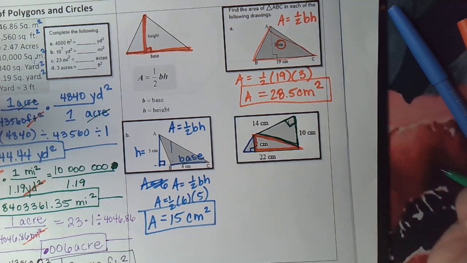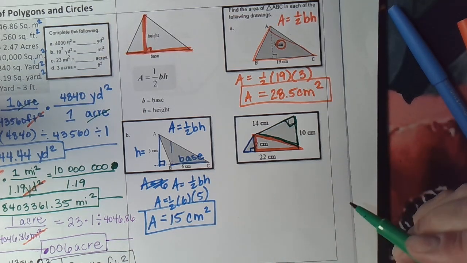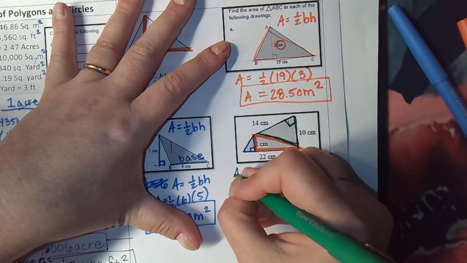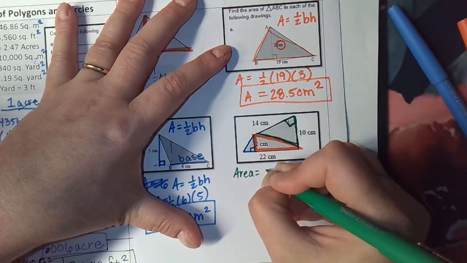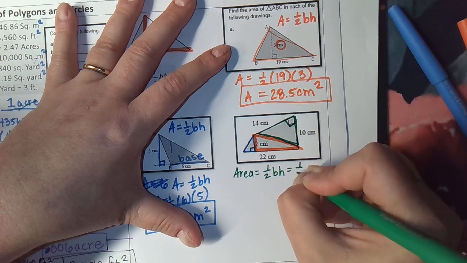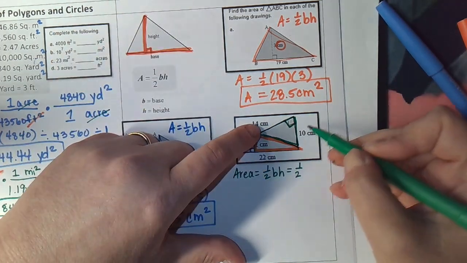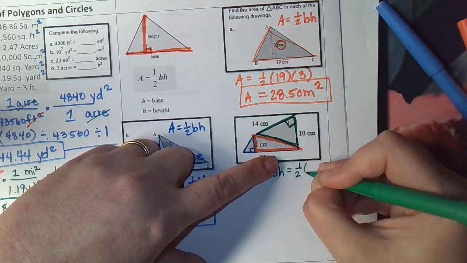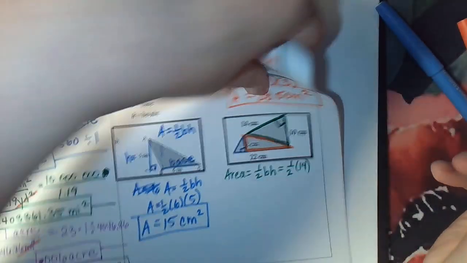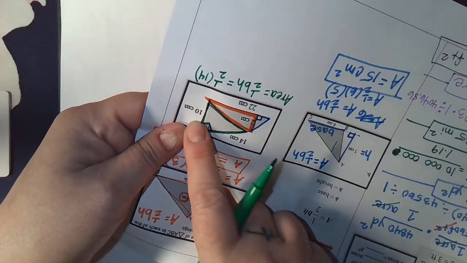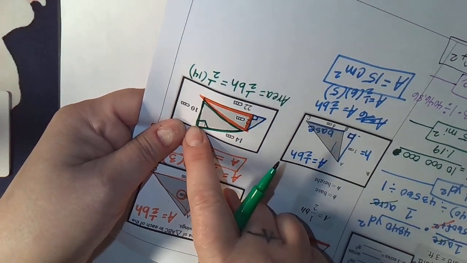Okay, so first let's find the area of, let's say, this green triangle. It's 1/2 base times height. And the base of this green triangle is going to be the 14. Because it's kind of like the triangle is supposed to be sitting here. And that's supposed to be a right angle. And then the 10 is the height.